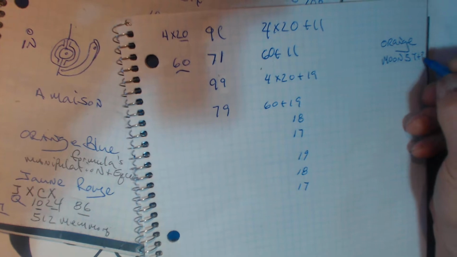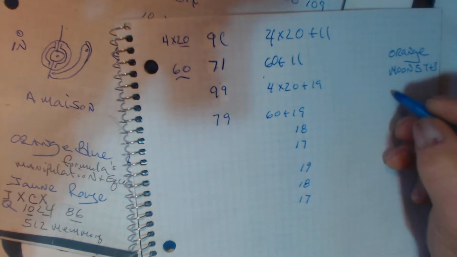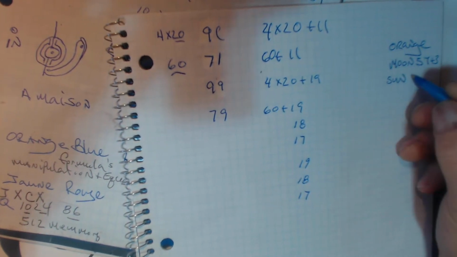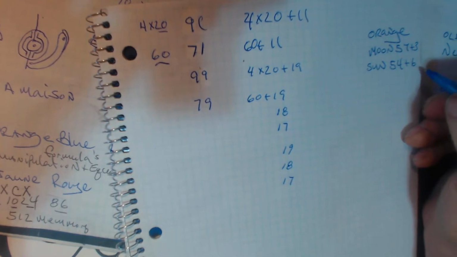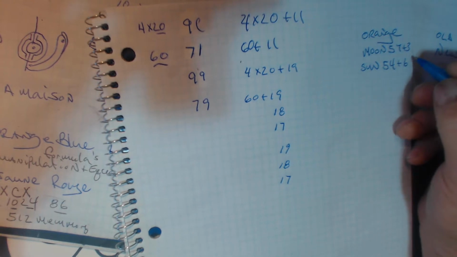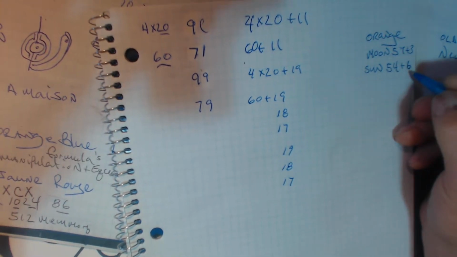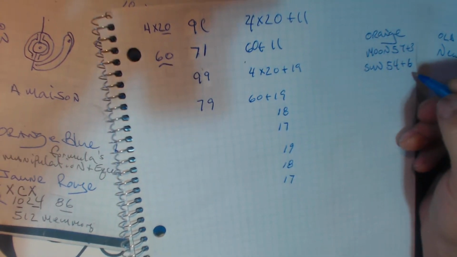So I need 3. I need creation. The sun is 54. So I need 6. Do I need the God? Do I need the earth? Because 6 comes with the spirit only. 6 comes with 1, the 7th day.